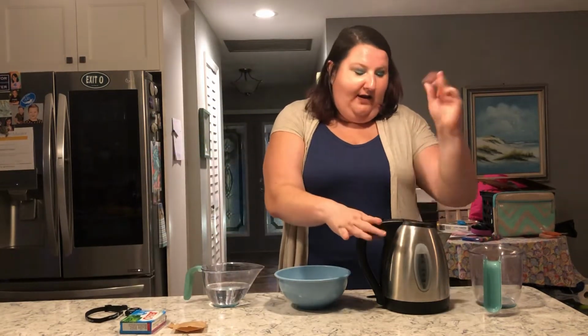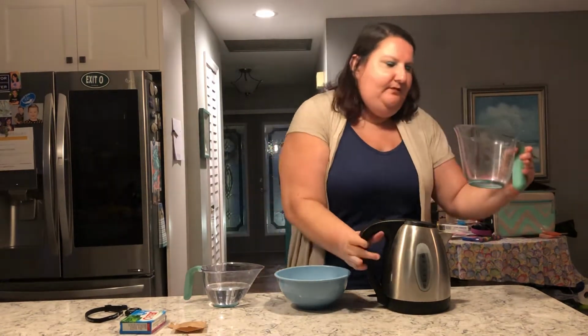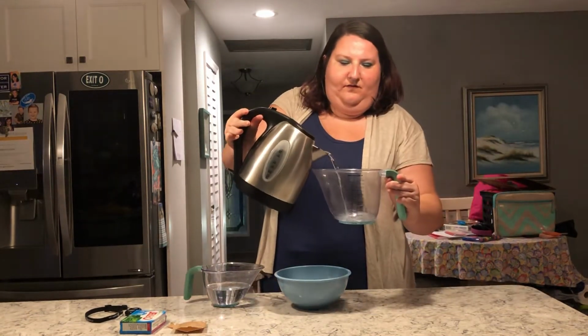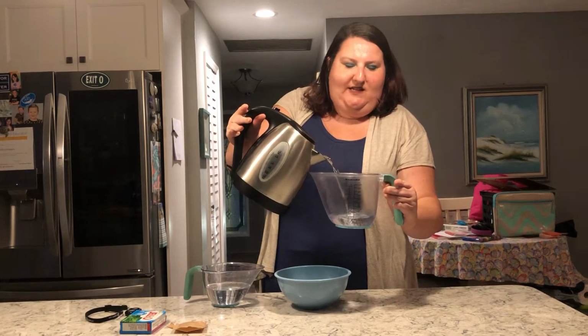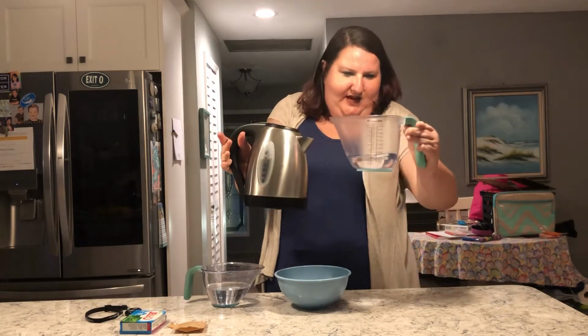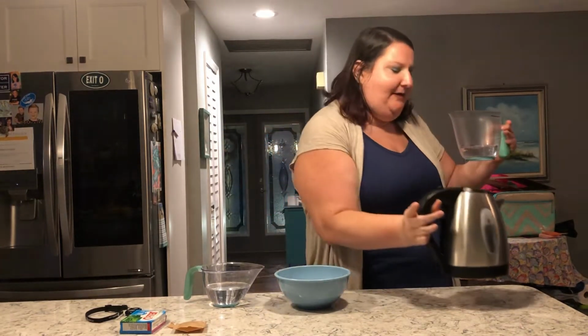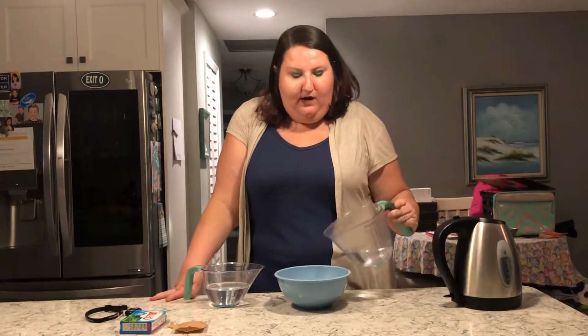Now, according to the directions, we need 1 cup of boiling water and 1 cup of cold water. I have boiling water right here, and I have a measuring cup right here. This measuring cup goes all the way to 4 cups. I only need 1 cup, which is right about there. Now, I don't know if you can see this on the camera, but you're going to see some steam rising. Steam, boys and girls, is actually a gas. I'm going to add 1 cup of boiling water to the bowl.